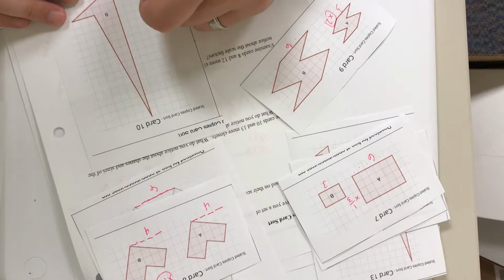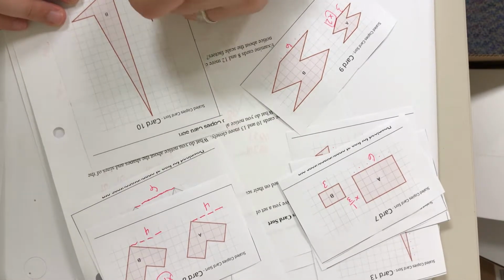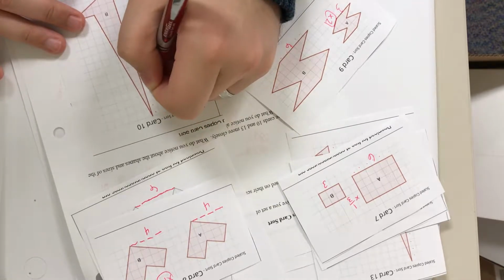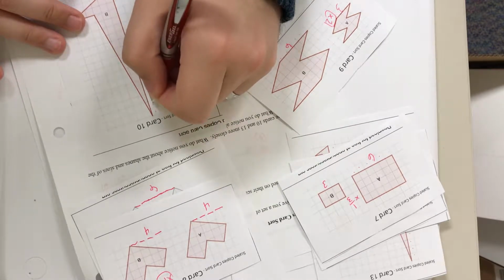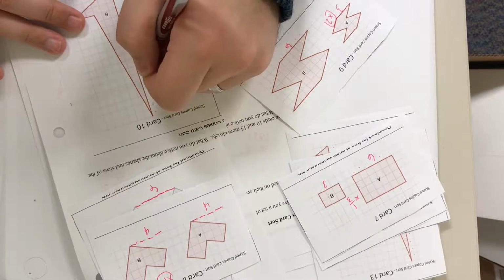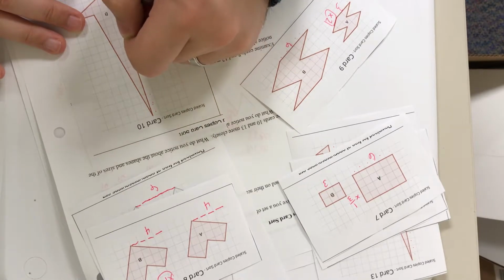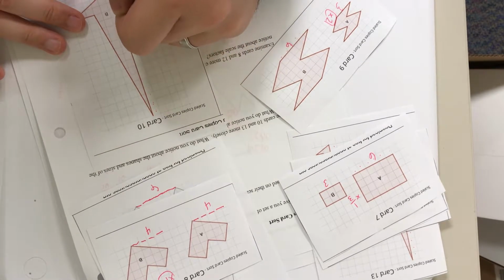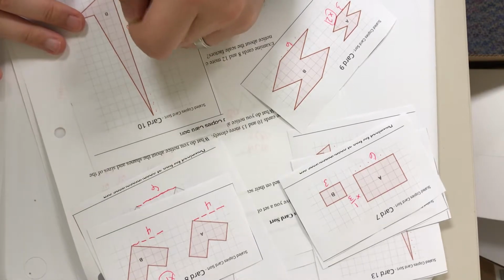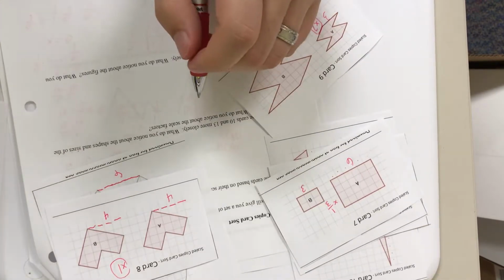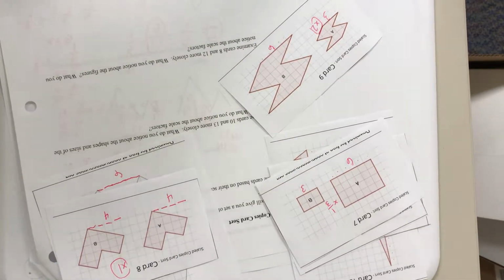Oh, this one's 1, 2, 3, 4, 5, 6. 1, 2, 3, 4. 1, 2, 3, 4, 5, 6, 7, 8, 9, 10, 11, 12, 13, 14, 15, 16, 17, 18. So this is also times 3. So then I'm going to organize these. So there's only one with a scale factor of half.